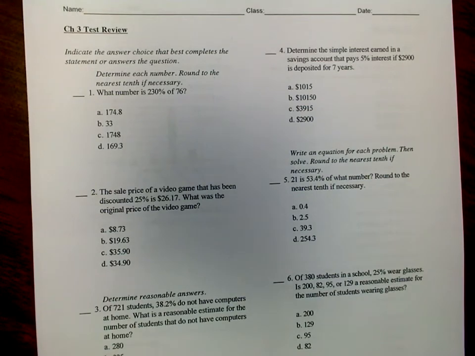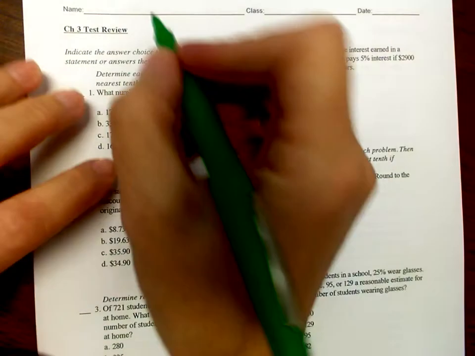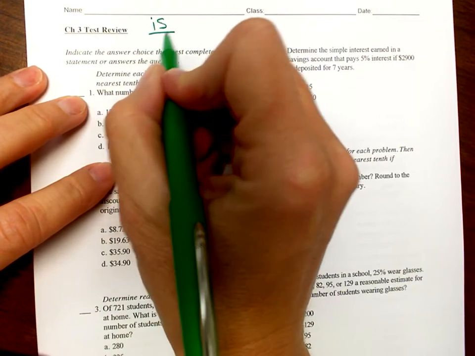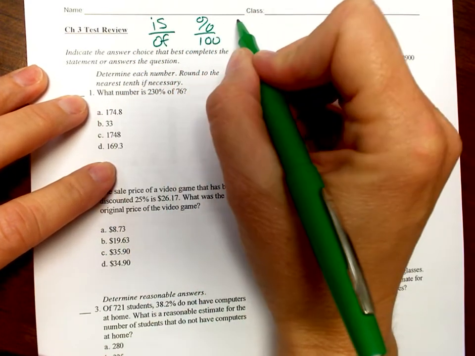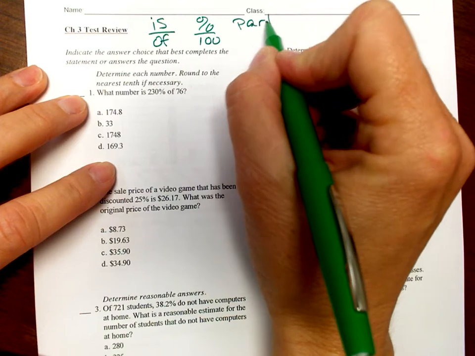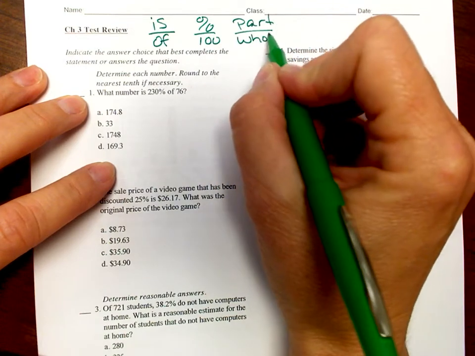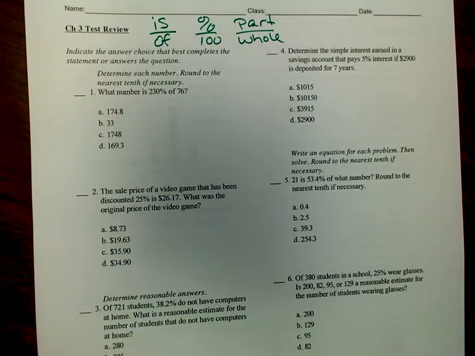This is Chapter 3, Test Review. Remember, I've told you to remember is of and percents are over 100. It's always part over the whole. Okay?